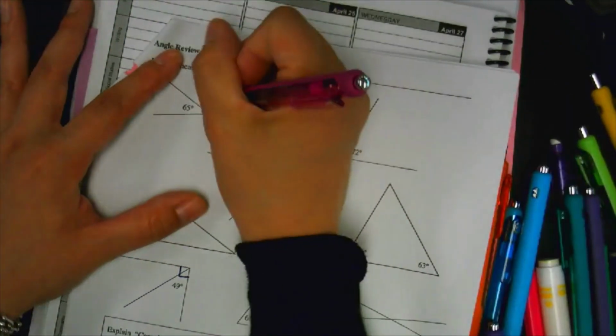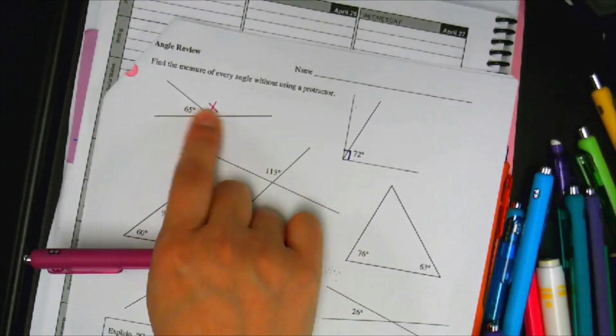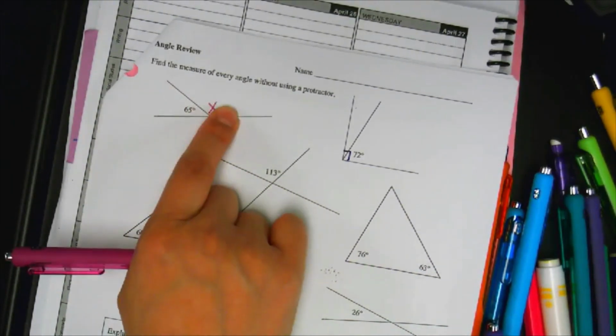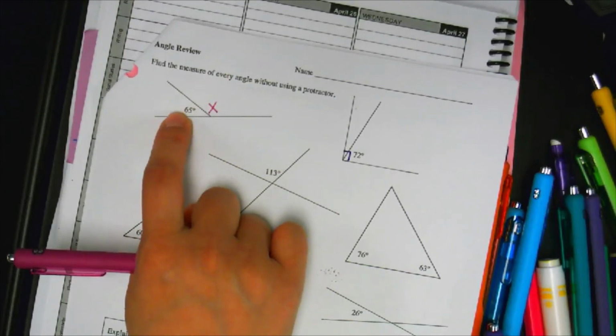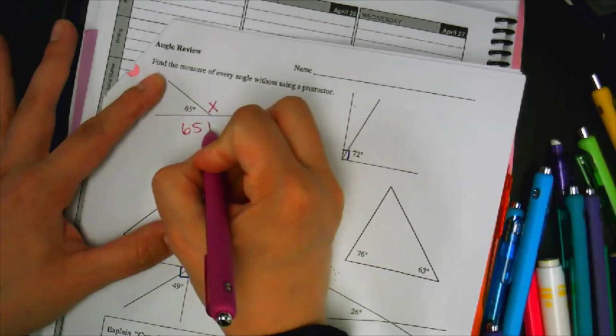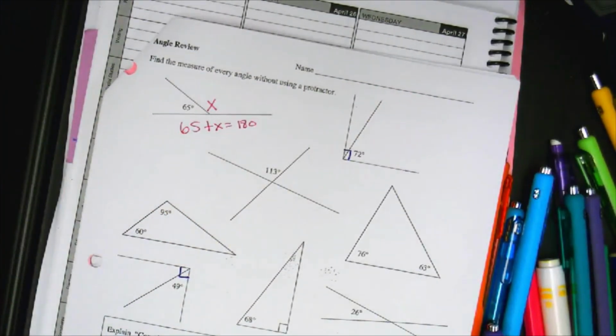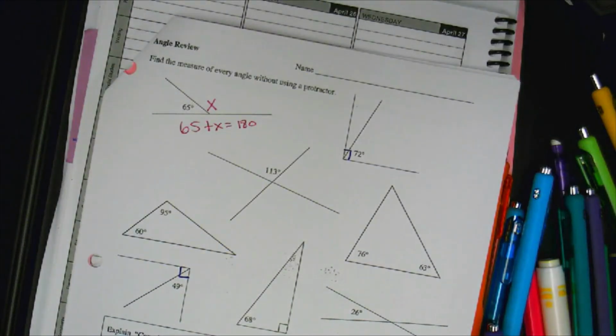Okay, how are we going to solve for this missing angle? Let's call it x because that's my favorite. What do we know about this? It equals 180. How do I know it equals 180? Because it's a straight line, right? So 65 plus x equals 180. 115?